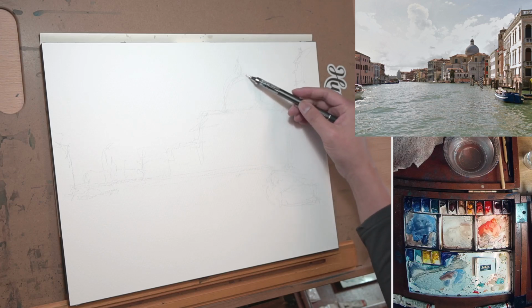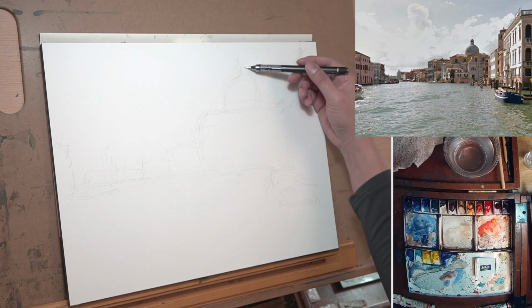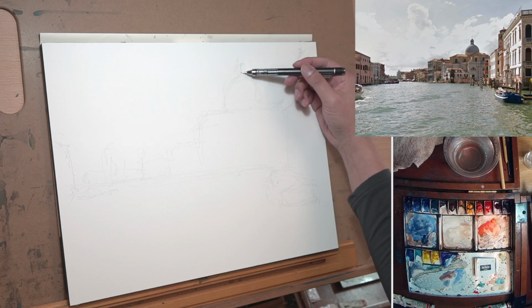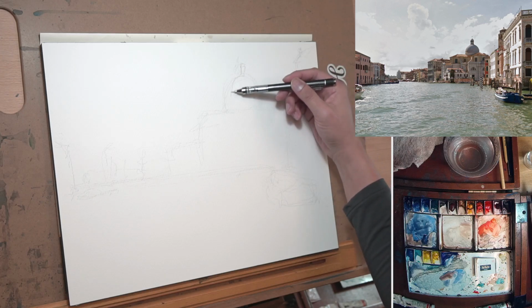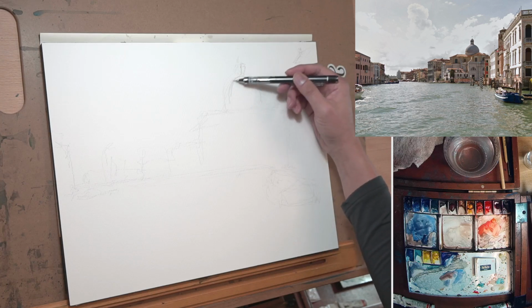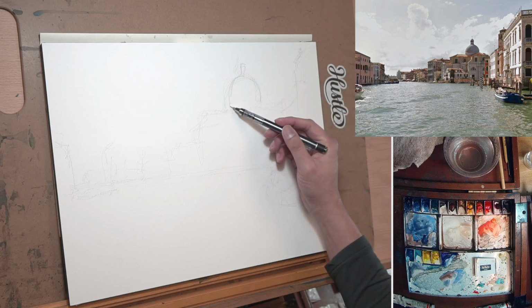Now I'm making this dome a little bit bigger than in the photo. I just want to exaggerate it a little bit, but I think that might be a little too big, so I'm going to shrink it down just a little bit. Okay.